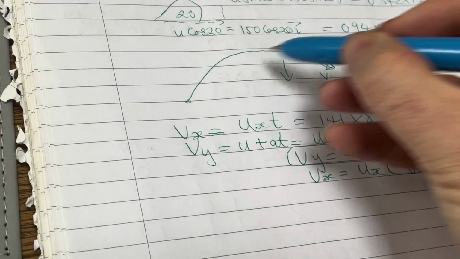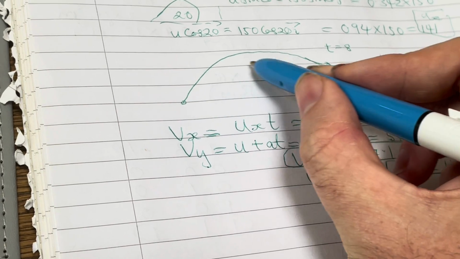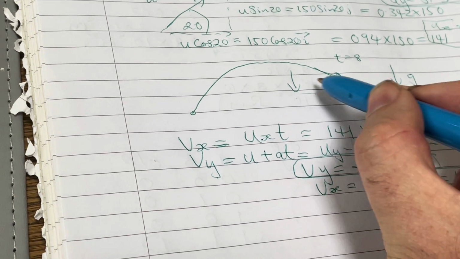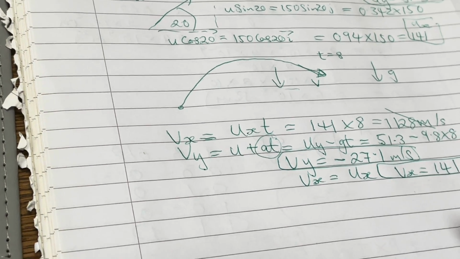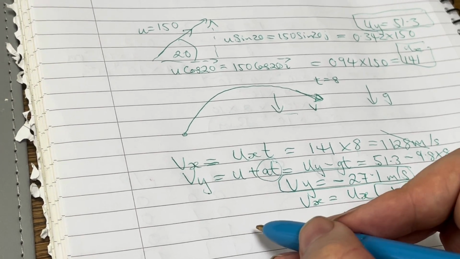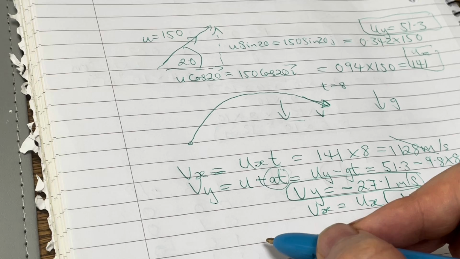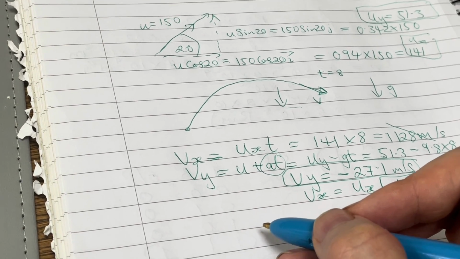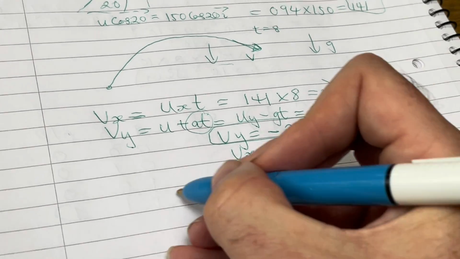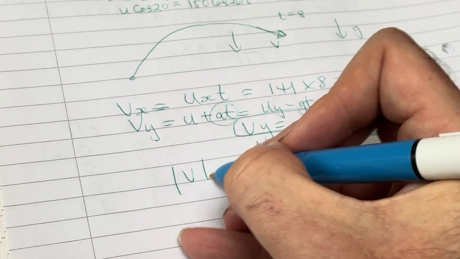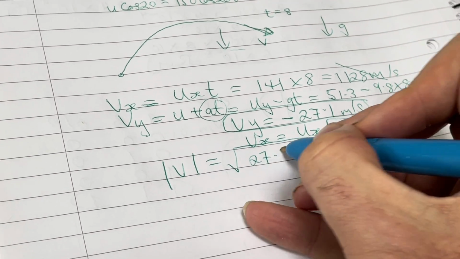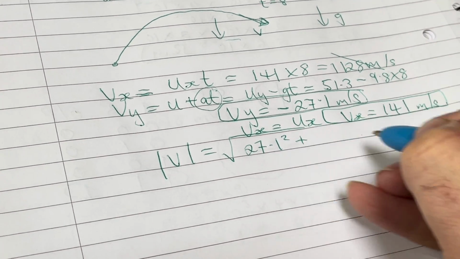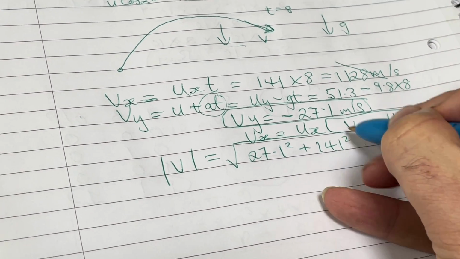Okay, so the velocity in the x direction is constant because there's no acceleration slowing it down. The velocity in the y direction is retarded by this factor AT. Okay, so we now have the vector. Now we need magnitude and direction. So V is equal to the square root of 27, it's absolute value, so we don't need to worry about the negative, plus 141 squared.